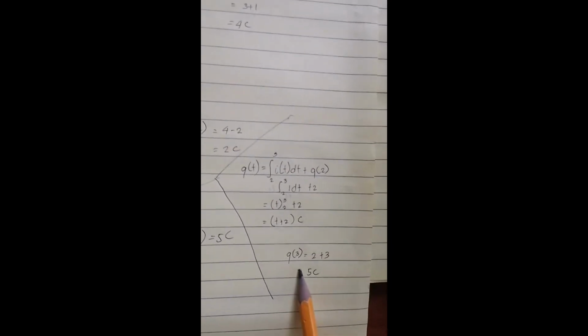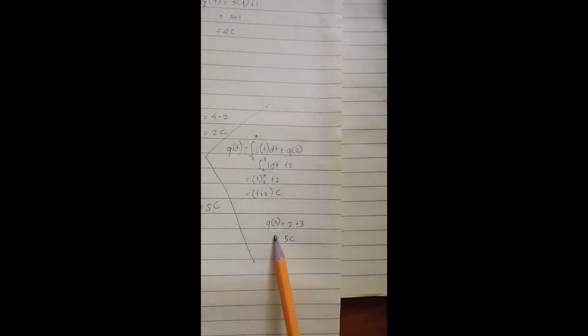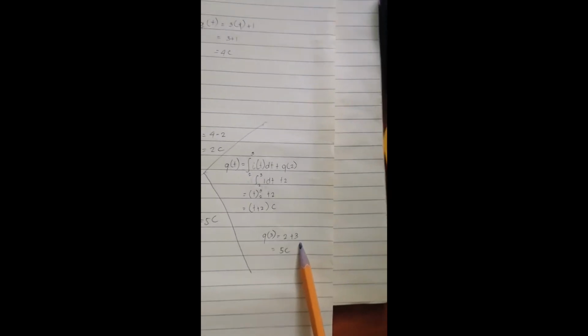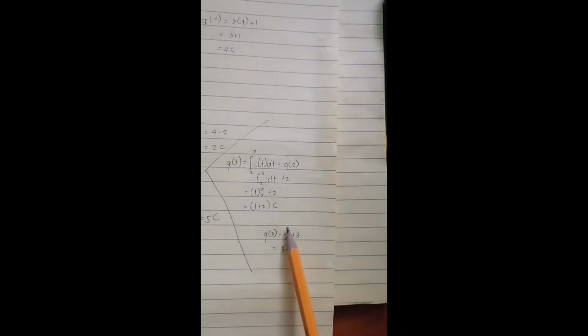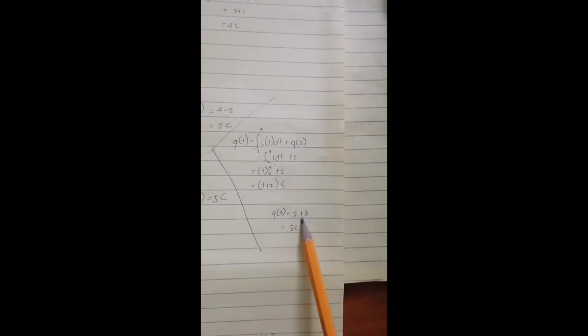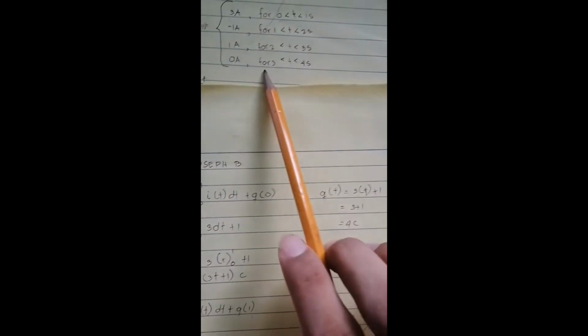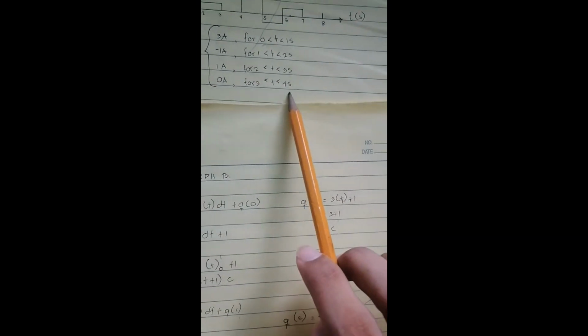So we take the value of the charge at t equal to 3 seconds. Charge Q(3) is equal to 2 plus 3, which is equal to 5 C. So this is our final answer. Next, we will be calculating the charge over the interval 3 is less than time less than 4 seconds.